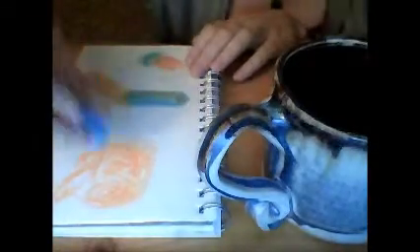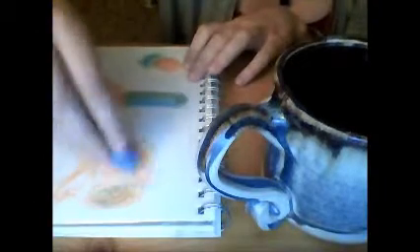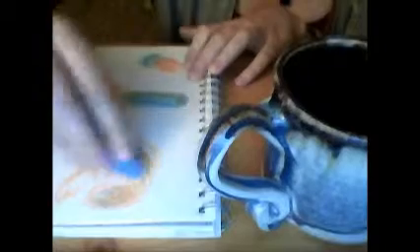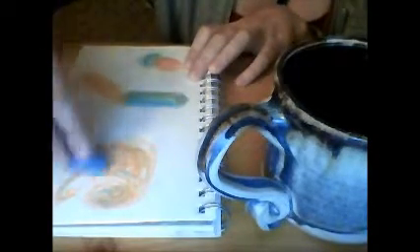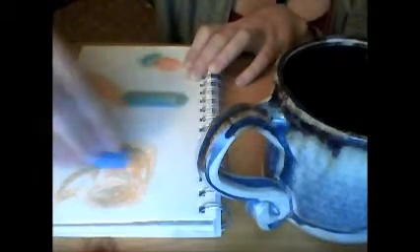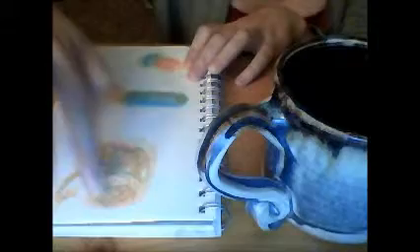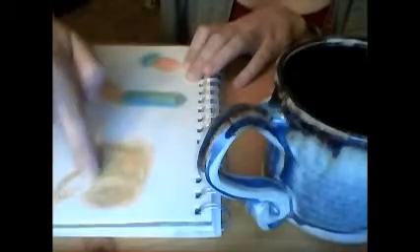Then I'm going to add some of the blue. But not too much, because I also liked that lighter green color instead of the darker one. I'm going to add that in just enough to get the color that I want. Blend that all in.